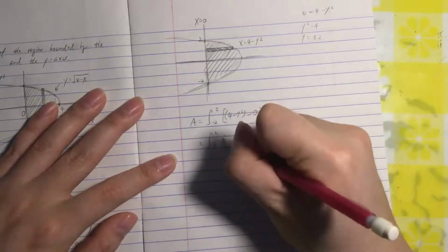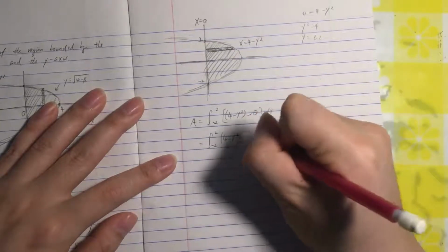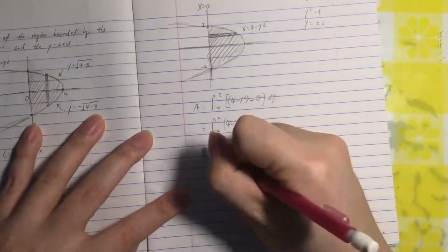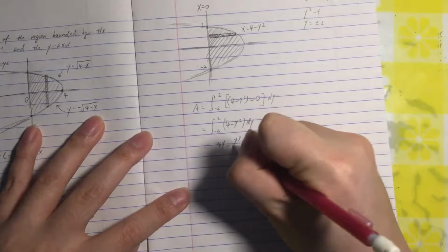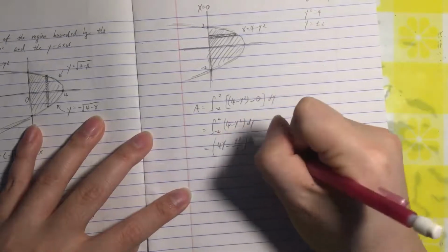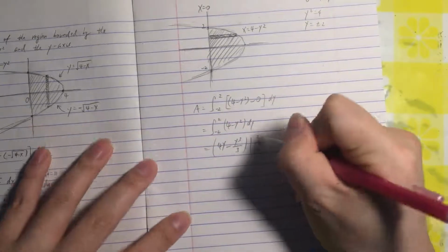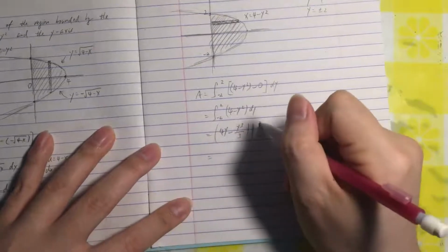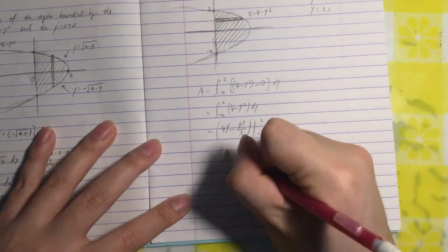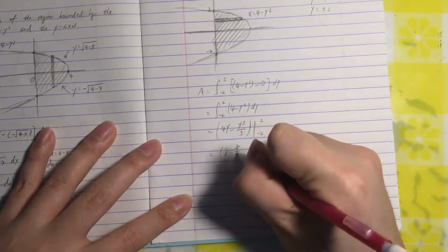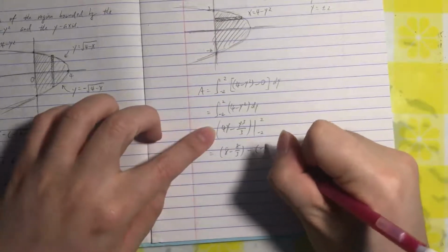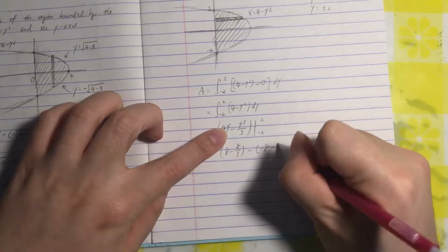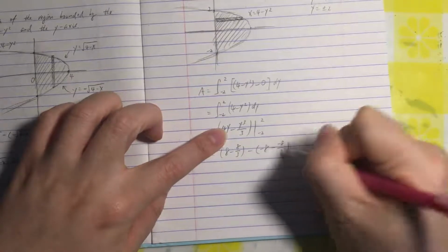If I simplify, I get the integral of 4 minus y squared dy. If I take the antiderivative, I get 4y minus y cubed over 3, evaluated from -2 to 2. If I plug in 2, I get 4 times 2 minus 2 cubed over 3. If I plug in -2, I get 4 times -2 minus (-2) cubed over 3.